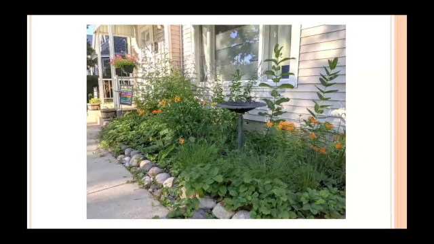And this one is an example of just a small front bed landscape between the house and the sidewalk. And we used green mulch of the wild strawberry that filled in around the prairie dropseed. And there's milkweed, butterfly milkweed, and also I think that's Sullivan's milkweed behind it.